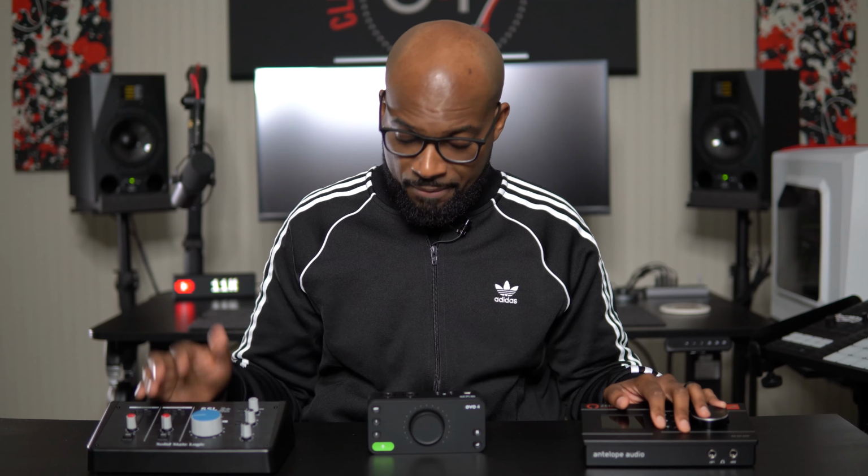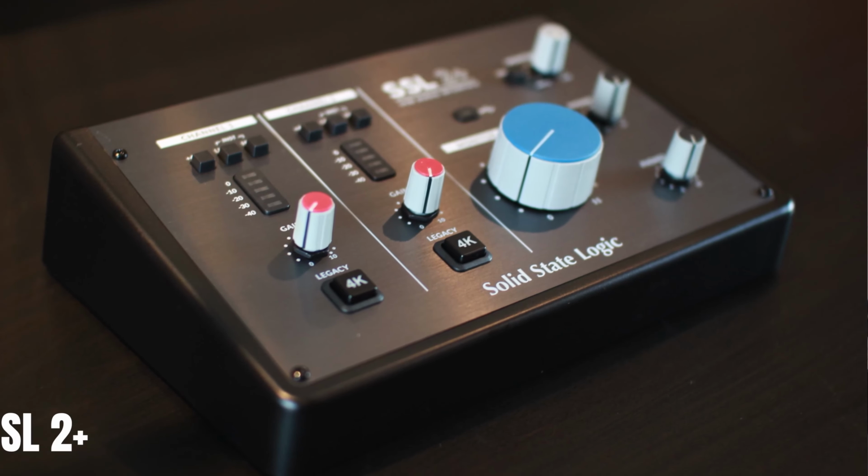So listen, I'm kind of addicted to audio interfaces, okay? I admit it. But I wanted to go over the last three interfaces I've used over the past few months, probably longer with this SSL. And I want to talk about where each one shines, because I like each of these audio interfaces for different reasons, right? So let's start with the SSL, the SSL 2 Plus.